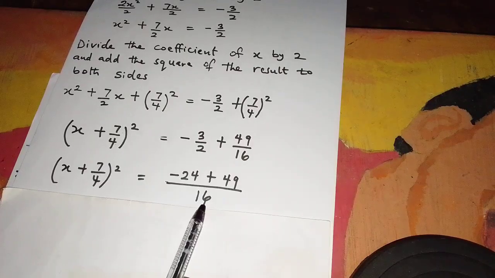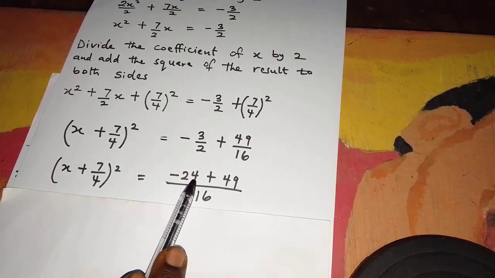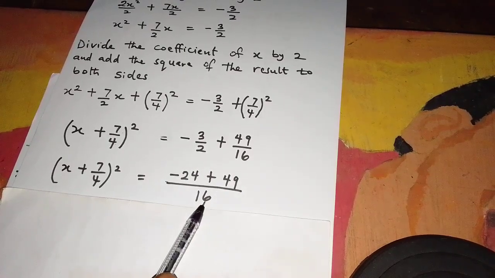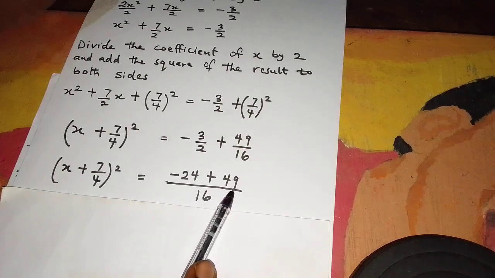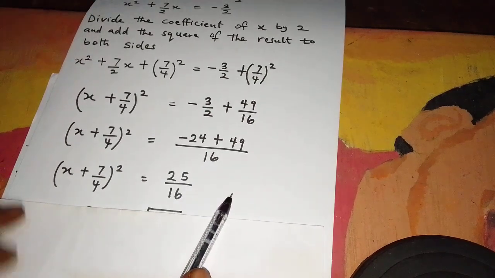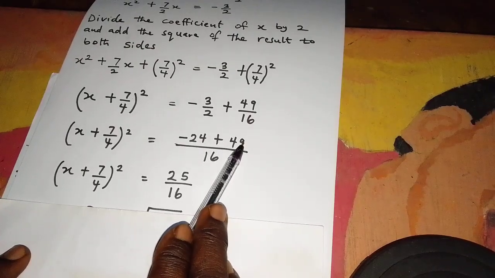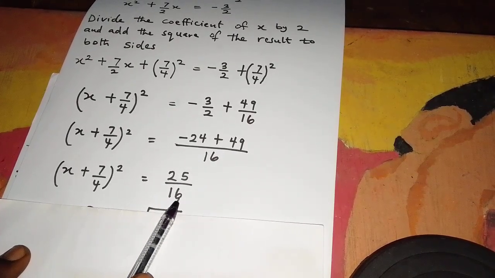We have 8. 8 times minus 3 will give us minus 24. Plus, how many 16s in 16? 1. 1 times 49 will give us 49. So you now have minus 24 plus 49 will give us 25 over 16.